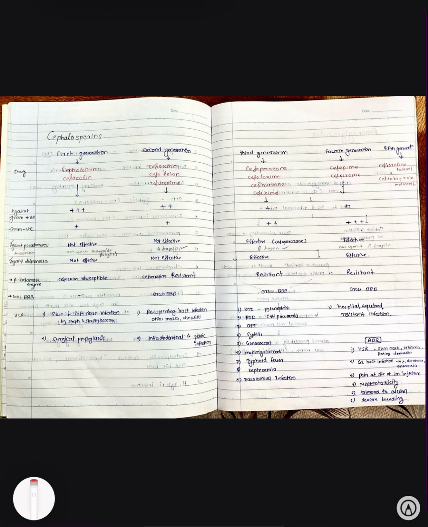Okay, so let's see the drugs of each generation of cephalosporin. The examples of the first generation cephalosporin are cephalothin and cefazolin. The examples of the second generation are cefoxitin, cefotetan and cefuroxime.